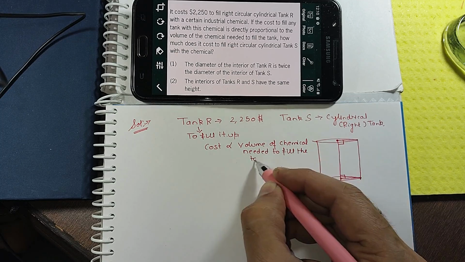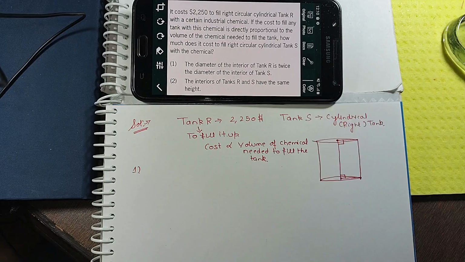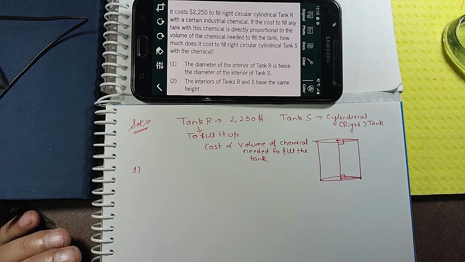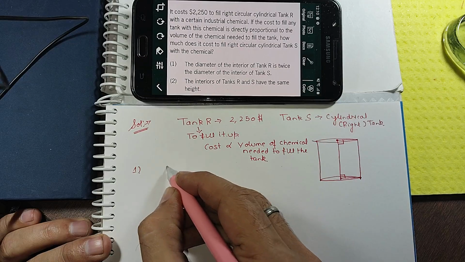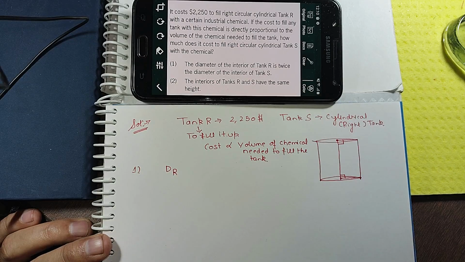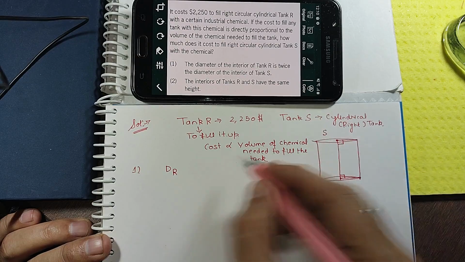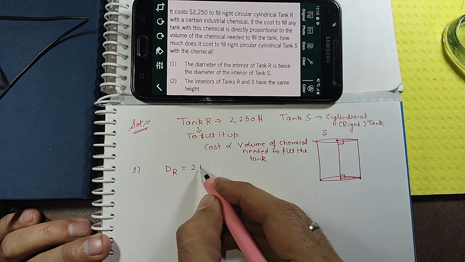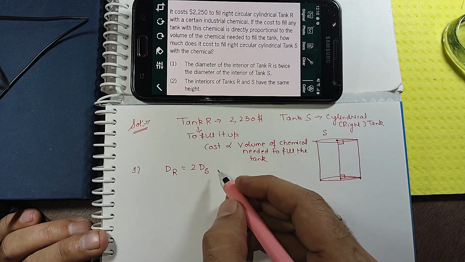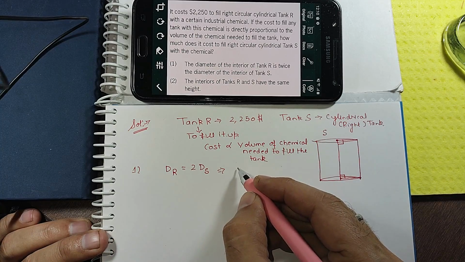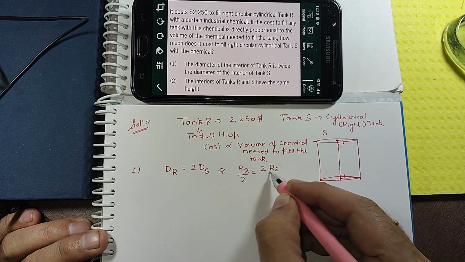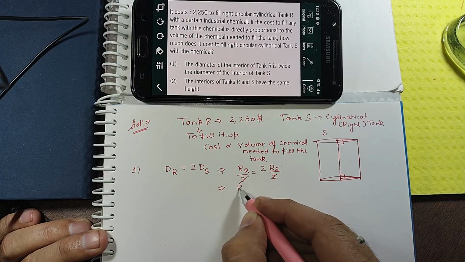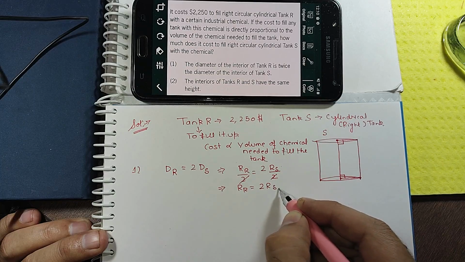Now moving to statement 1. Statement 1 says the diameter of the interior of tank R is twice the diameter of the interior of tank S. So that means the diameter of the interior of tank R, let us suppose that is dr, is twice the diameter of the interior of tank S, which we need to find. So this is tank S, so this will be 2ds, right? Or if I take it in terms of radius, this will be rr divided by 2 equal to twice of rs divided by 2. So this will be cancelled. So the radius of R is twice the radius of S, right?